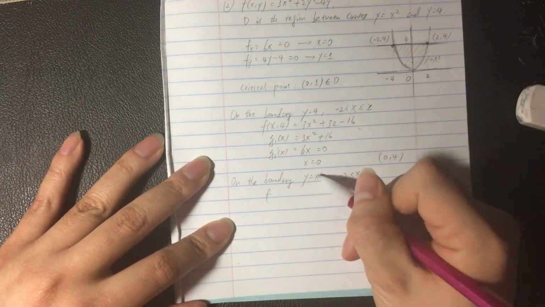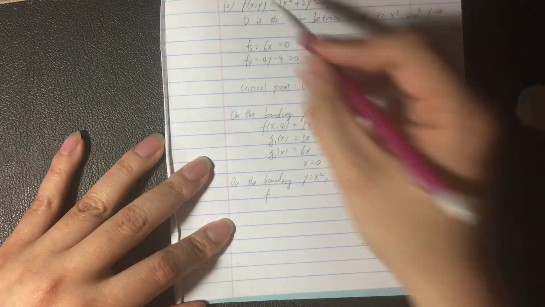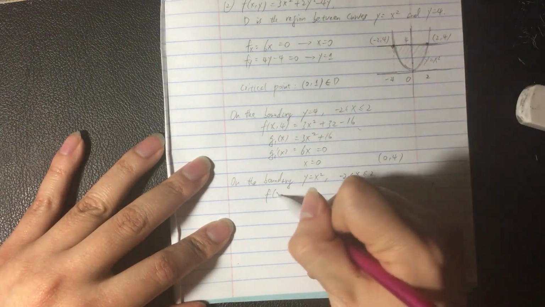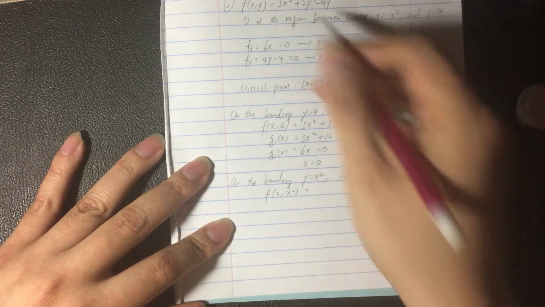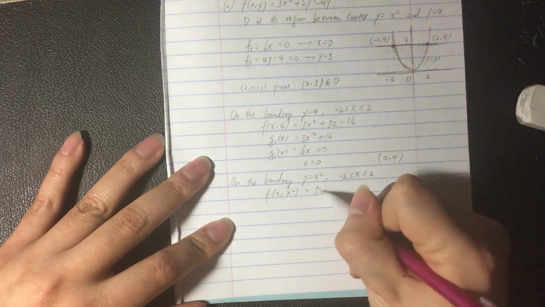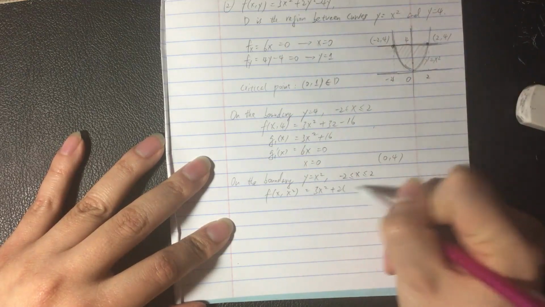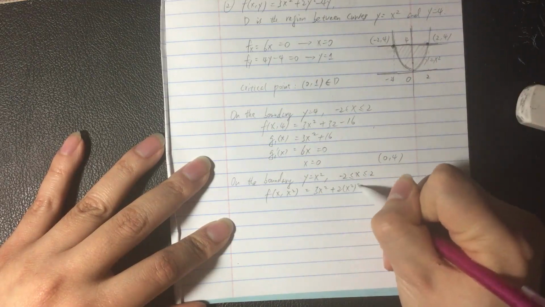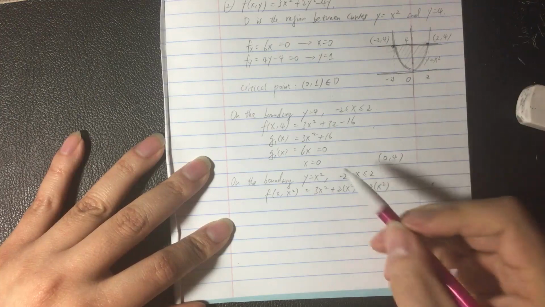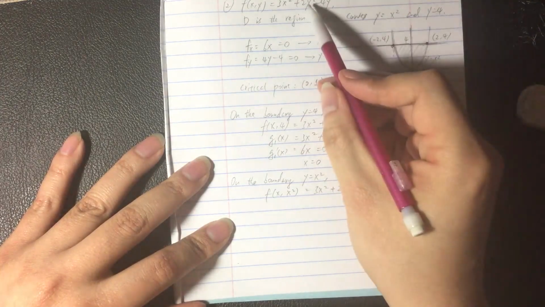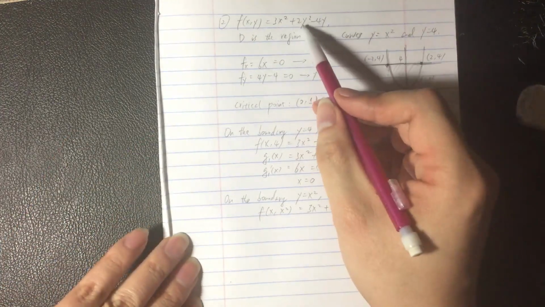If I plug in x squared for y, I have f of x squared. I plug in x squared for each y. I have 3x squared plus 2 times x squared squared minus 4 times x squared.